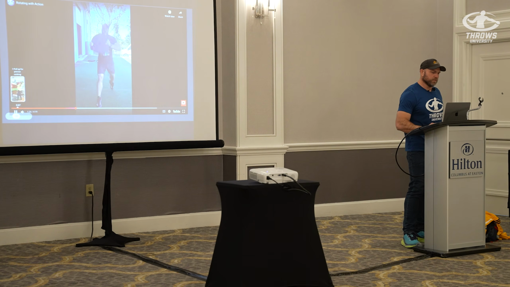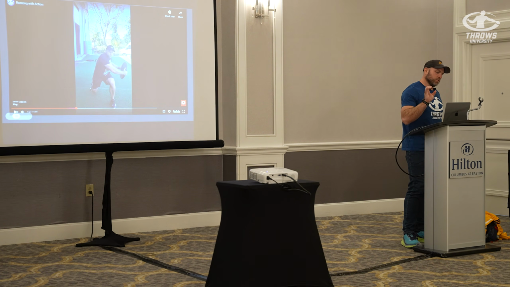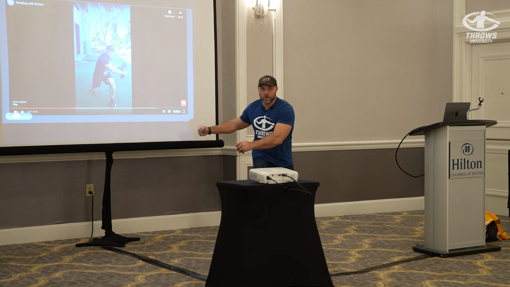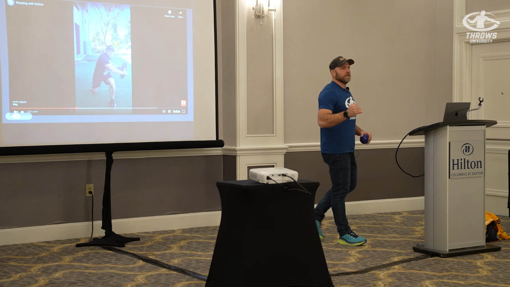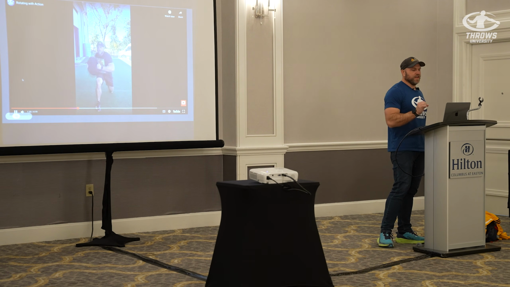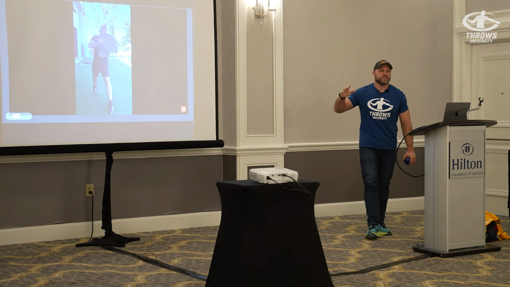Now this is where I get a little bit more advanced. When I'm thinking about laying out the season, this movement, a jump with a pause, I would do about 6 to 8 weeks prior to a peak. So it's advanced, but it's not crazy advanced.